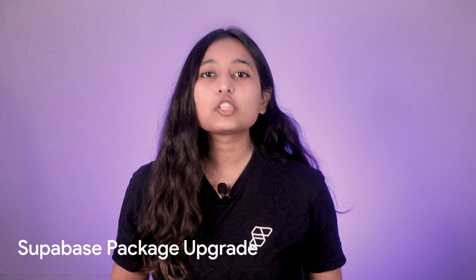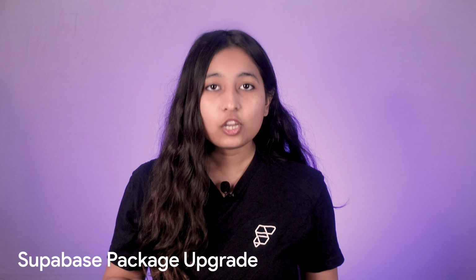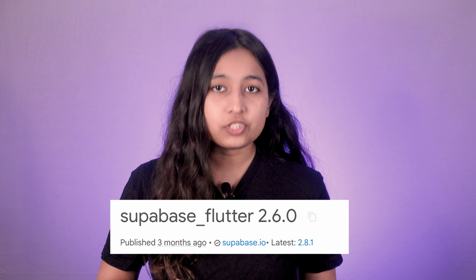We have upgraded the Supabase package in FlutterFlow from version 1.10 to version 2.6.0. This makes it easier for you to use the latest Supabase features in FlutterFlow and add new features through custom code. This also means that there may be some breaking changes.